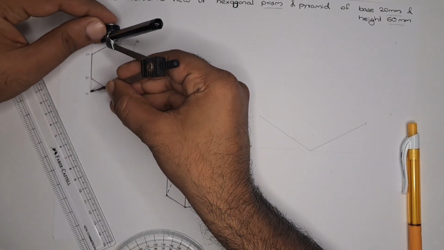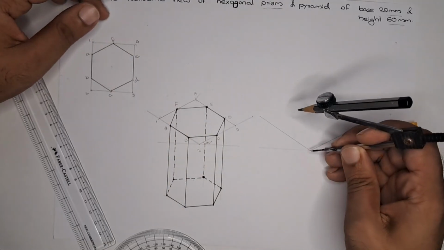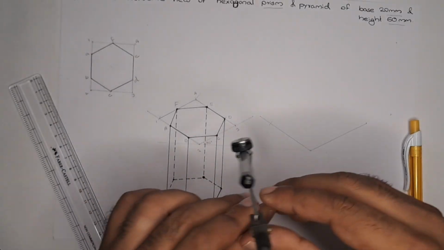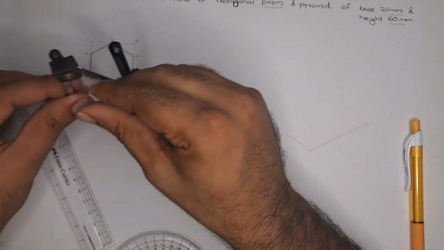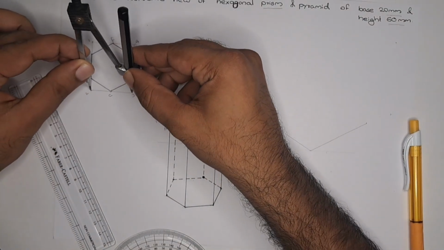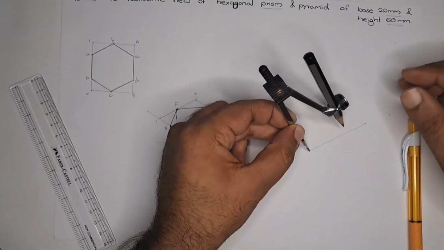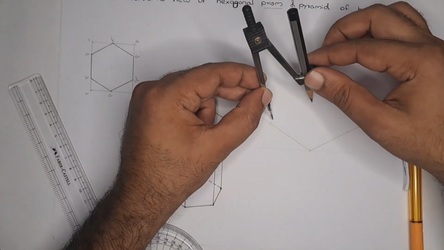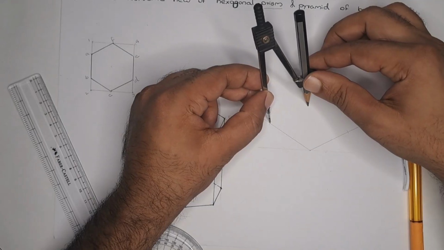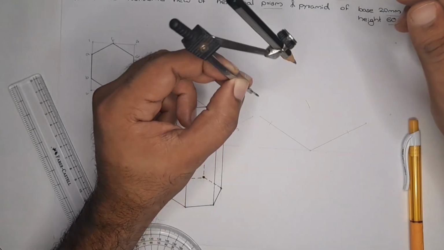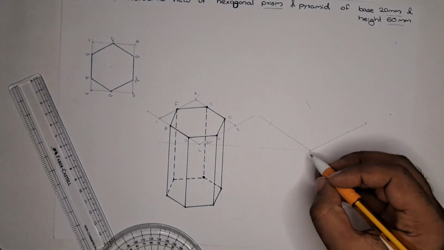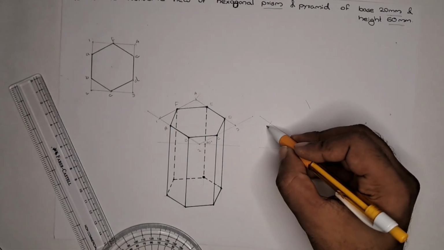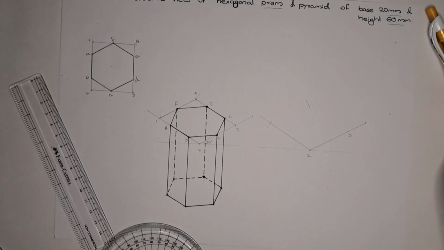Mark the 2, 1 distance on the inclined line, and also the 2, 3 distance from point 2. Again mark it on the inclined line, and also 1, 4 and take an arc there. Now plot the names 2, 3, 1 and 4.